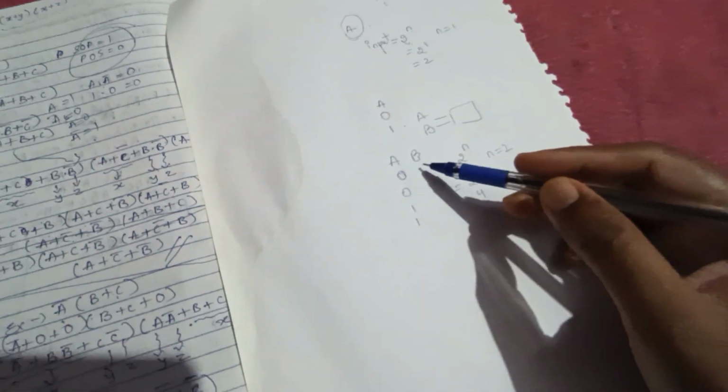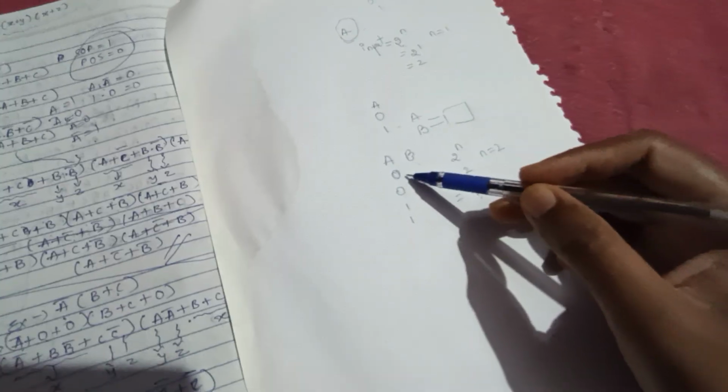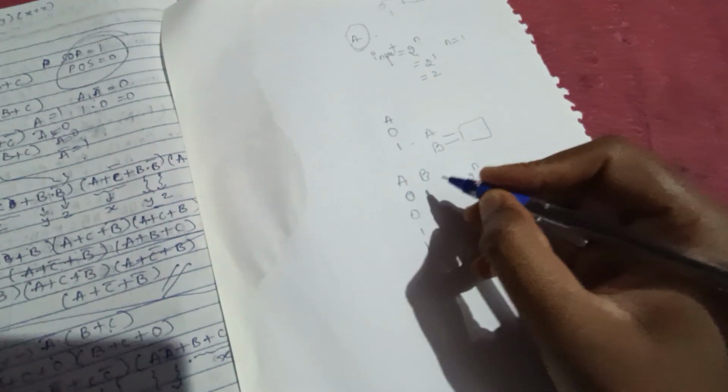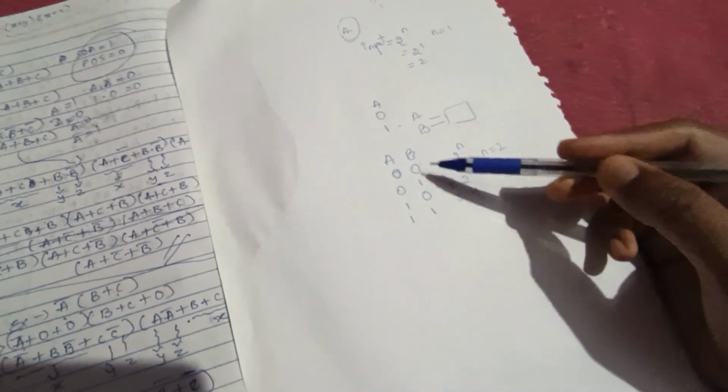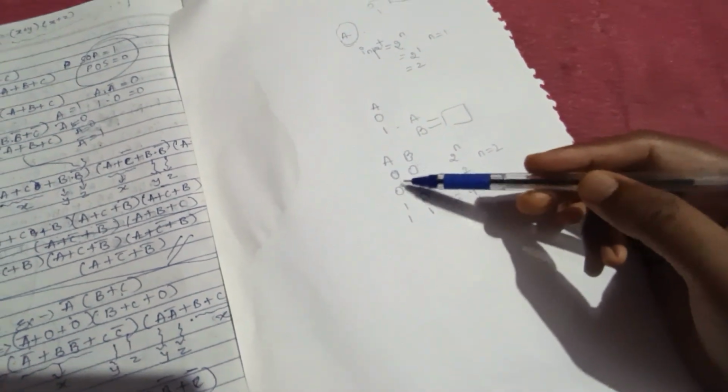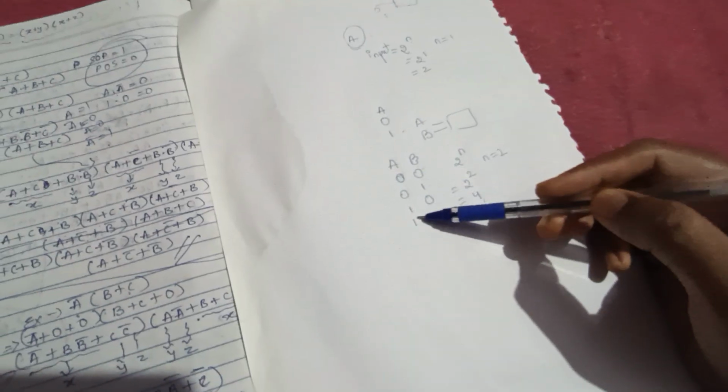So in the second line, we are again going to divide 2 into 2 parts. First we divide 4 into 2 parts, then we divide 2 into 2 parts. So 2 into 2 parts is going to be 0, 1, 0, 1. So 4 was the answer. So we wrote it as two parts, that is 0 in one part, 1 in one part.